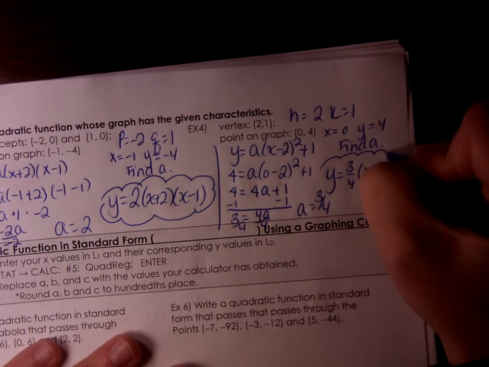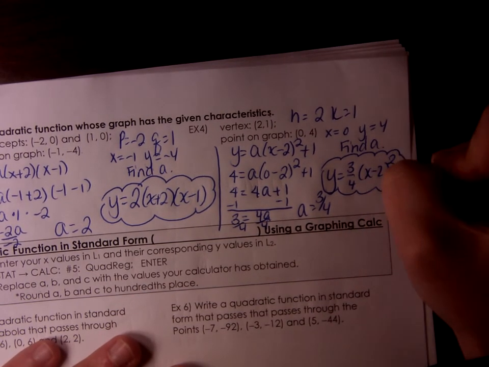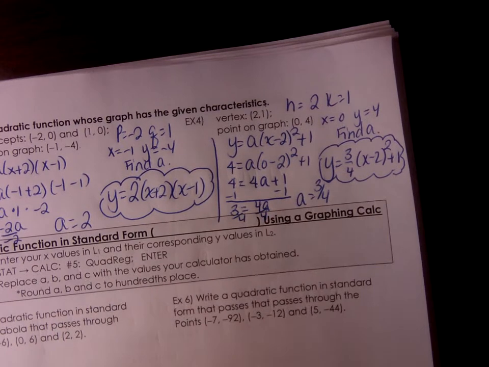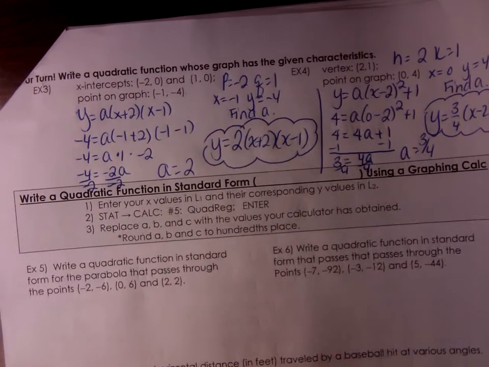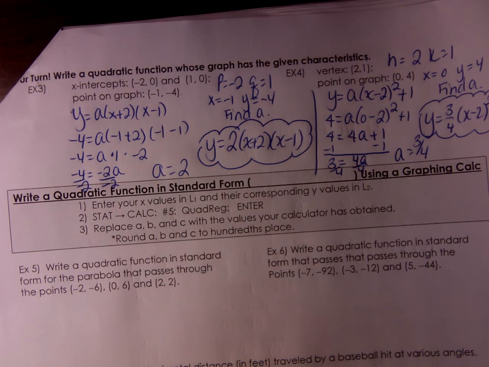Hopefully you did pretty well on these your turns, and you got them both correct. And if you didn't, hopefully you were able to identify your error. So now you need a graphing calculator. If you need to pause the video to take out your graphing calculator, please make sure that you do so. You will be responsible for knowing how to use your graphing calculator on your next test.